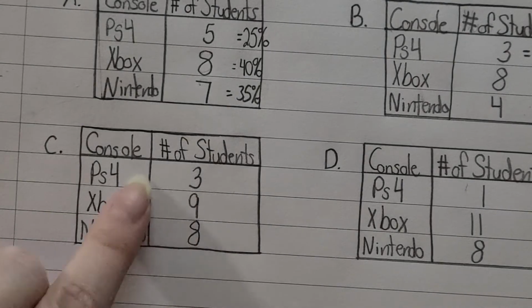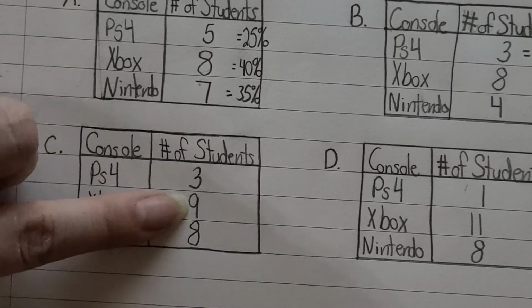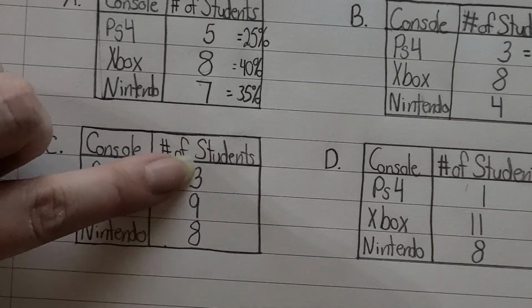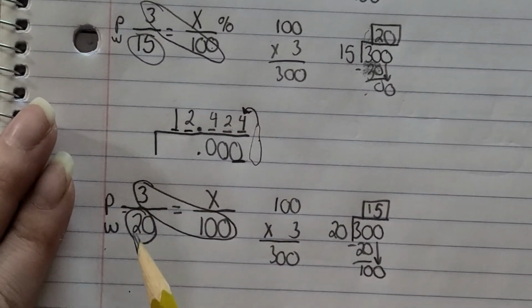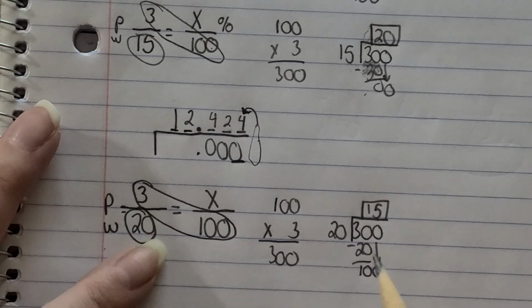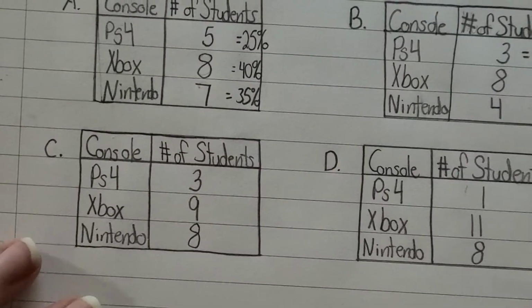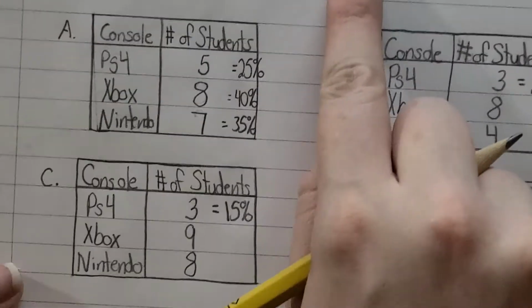All right. For this table, when you set it up, the part we're looking for first is 3, and your total, 3 plus 9 is 12, plus 8 is 20. Okay, so it's 3 over 20 equals percent over 100. All right. And you should have gotten 300 when you multiplied and then divided by what was left. 20 goes into 300 15 times. So this one does equal 15%. So far equals 15%. So good.